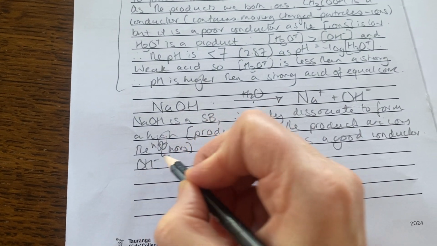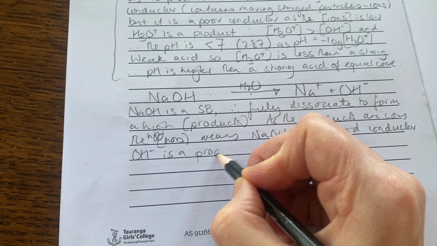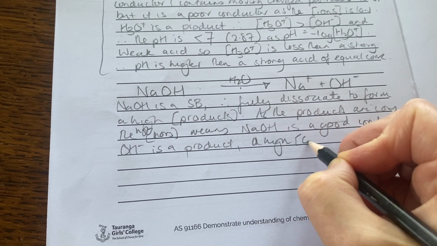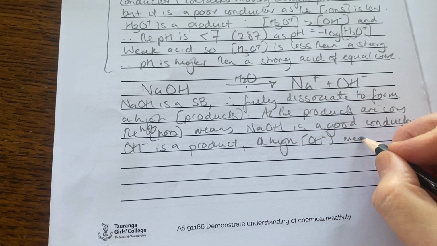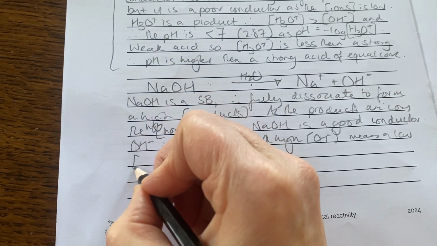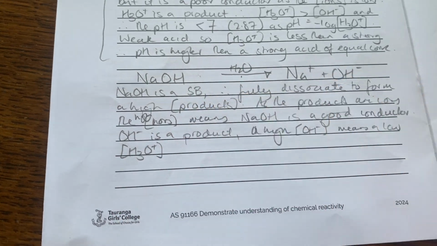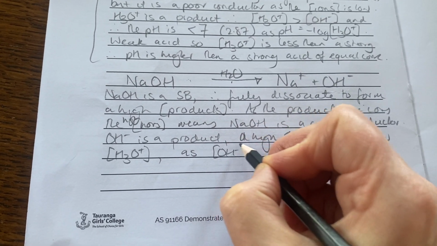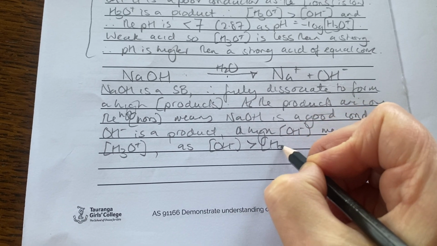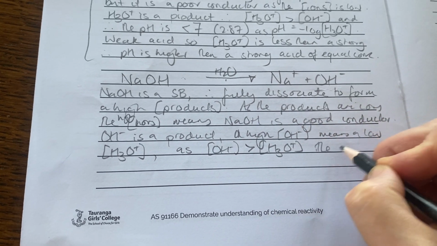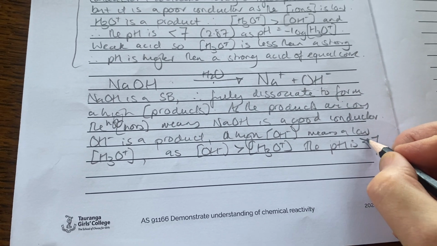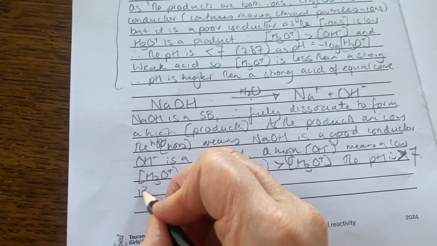OH minus is a product. A high concentration of OH minus means a low concentration of H3O plus. As OH minus is greater than H3O plus, the pH is greater than 7. Sorry, wasn't thinking. And that is 13.